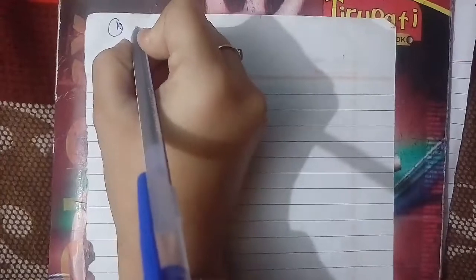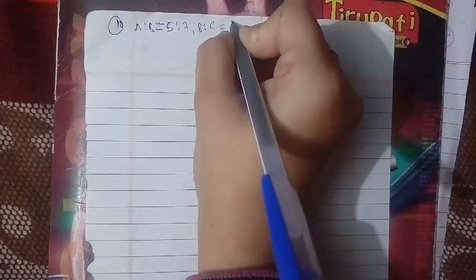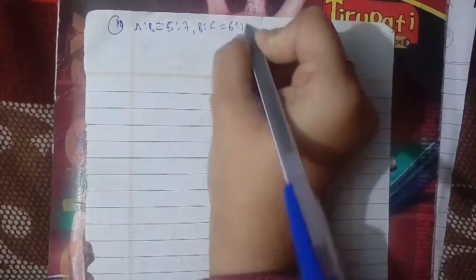So we go for the same here, that is the 10th question. A ratio B equals 5 ratio 7, B ratio C equals 6 ratio 11.